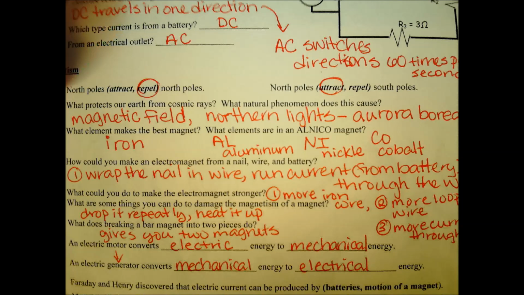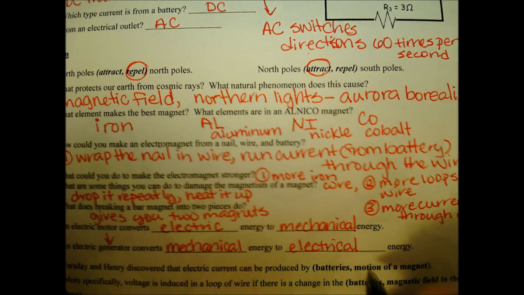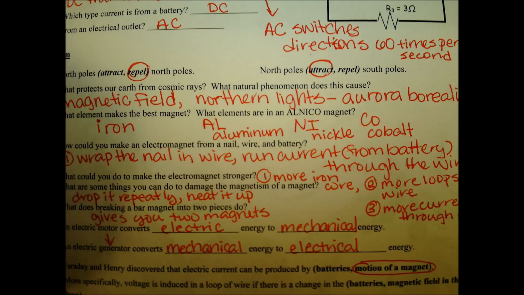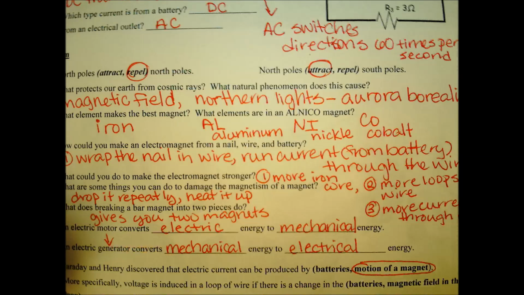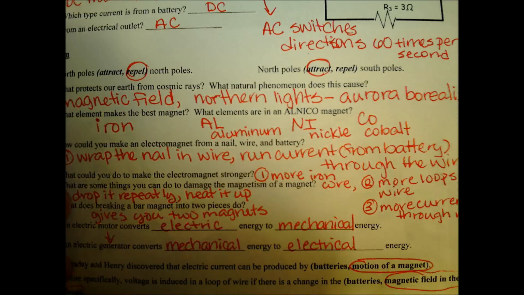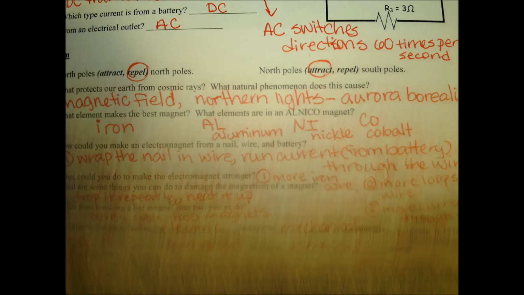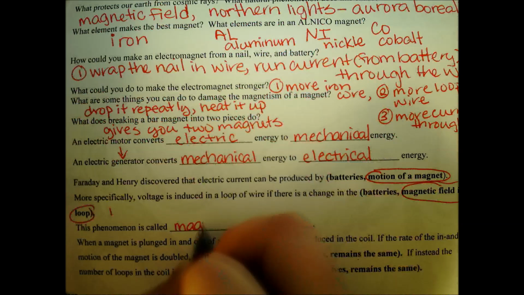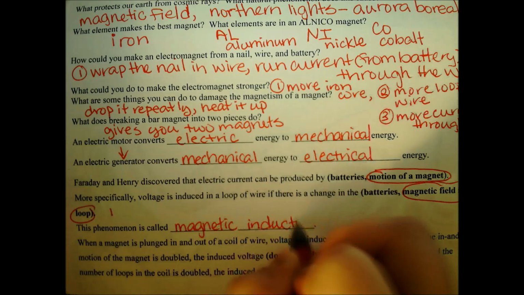Michael Faraday and Joseph Henry discovered that electric current can be produced by the motion of a magnet. More specifically, the voltage is induced in a loop of wire if there is a change in the magnetic field in the loop. This phenomenon is called magnetic induction.